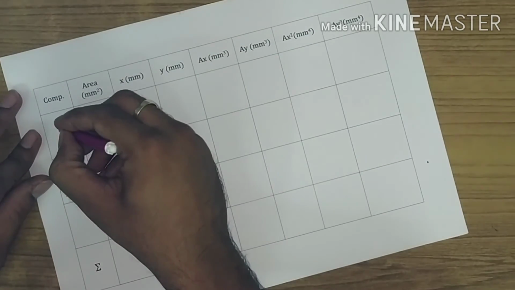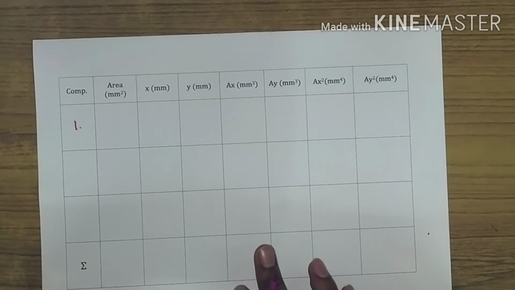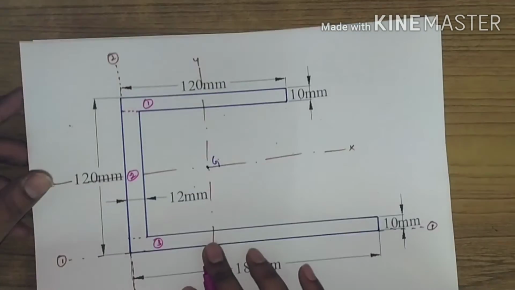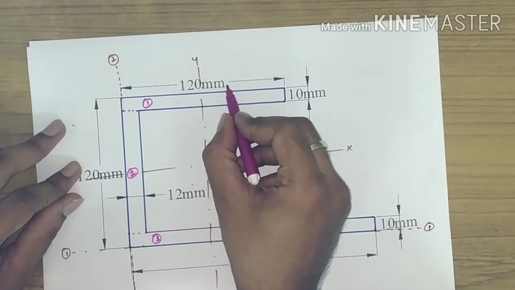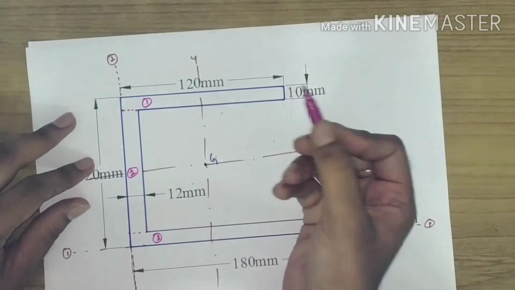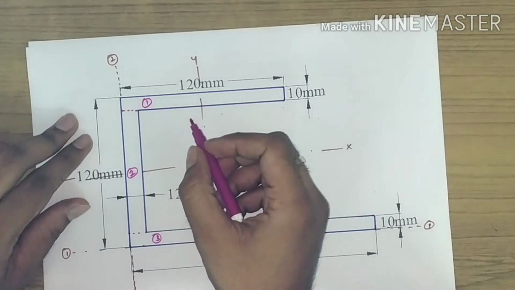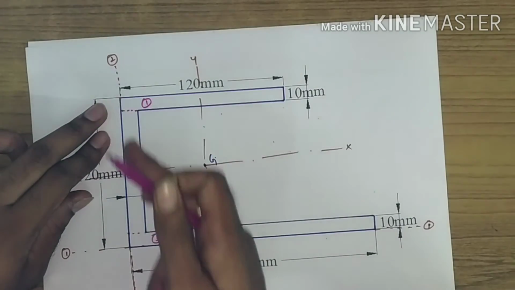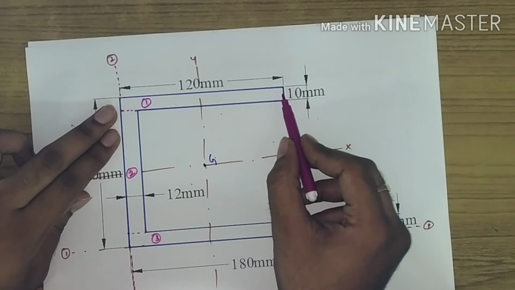Now let us take the first component, that is number 1. So we have this rectangle, correct? So this is the rectangle. Its area will be 120 into 10. That is simple. Now we have to determine its x, that is centroid in x-axis. This is the reference axis which we have to look at. So it will be directly 120 by 2, right?